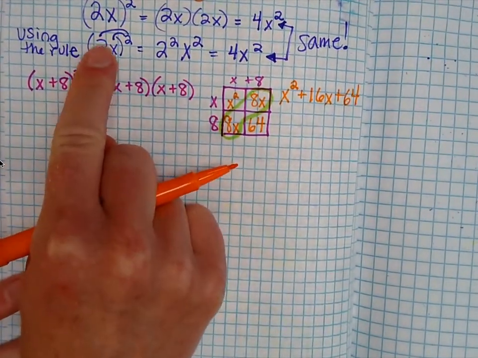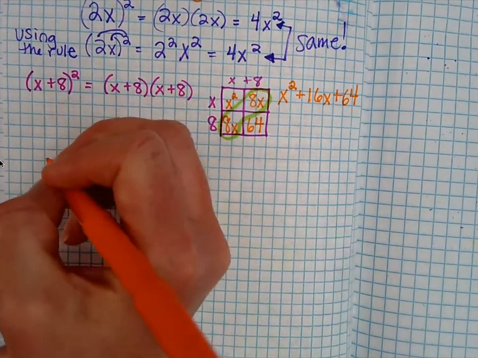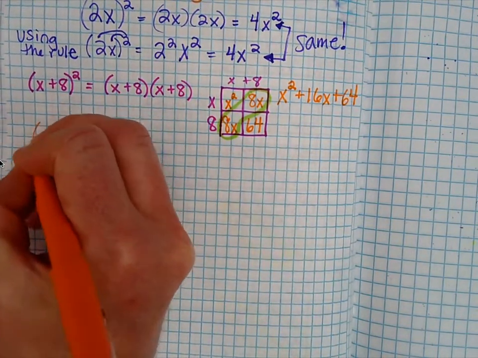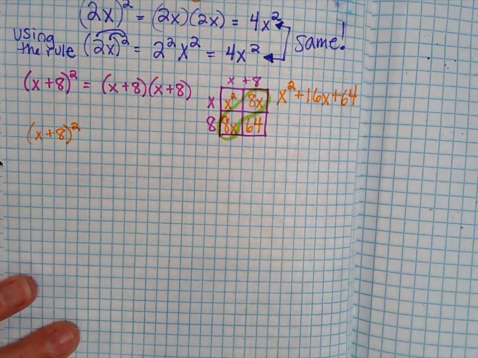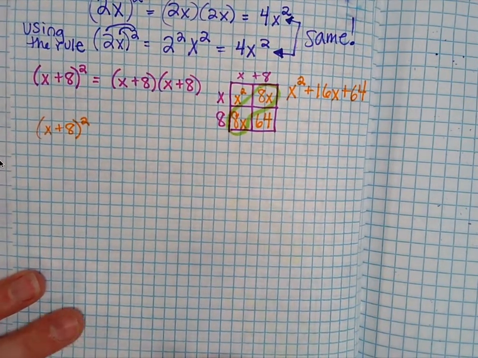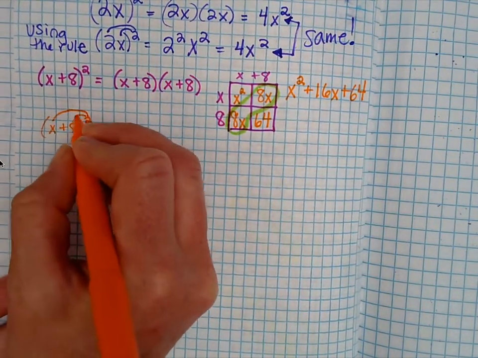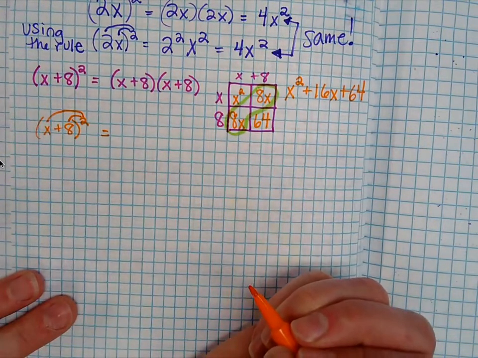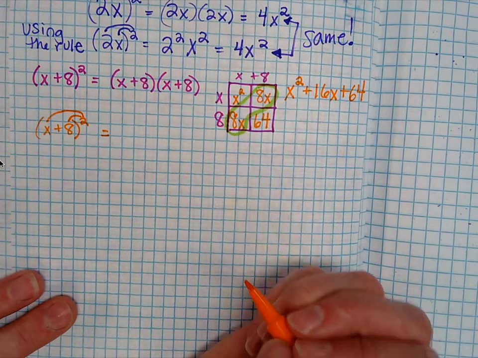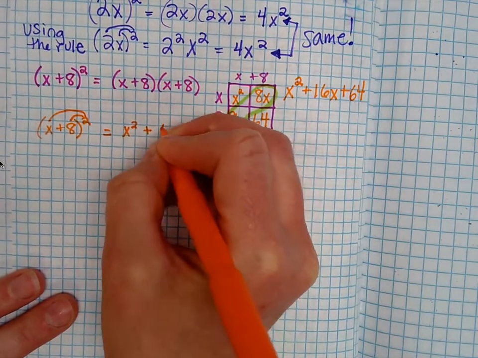This method does not work for binomials. Let me show you what it means. We have x plus 8 squared. If we did this using the rule for the monomials, then it's like x squared plus 8 squared. 8 squared is 64.